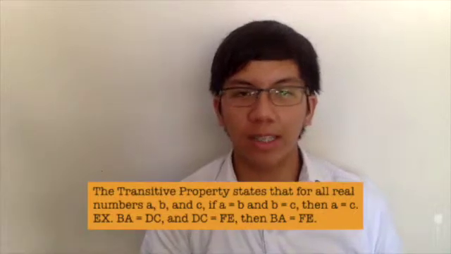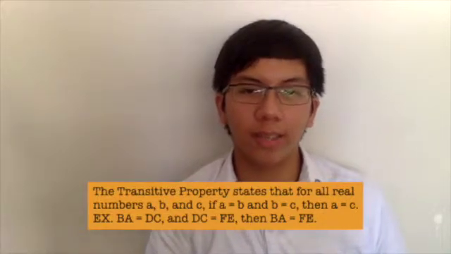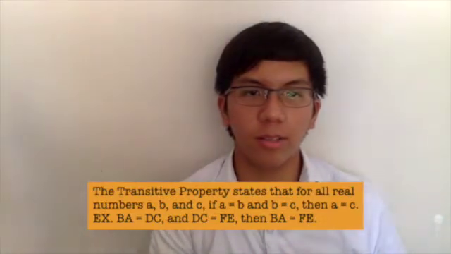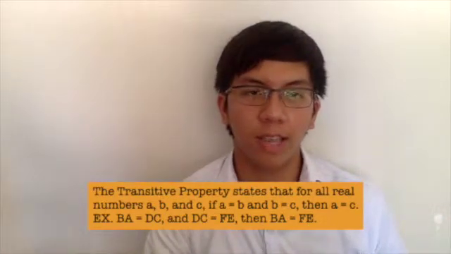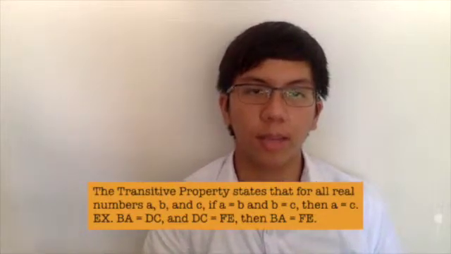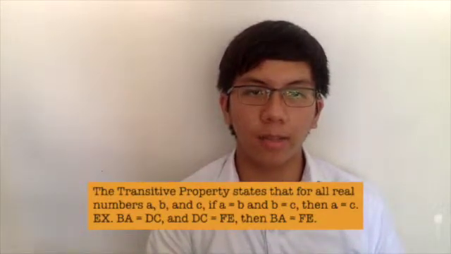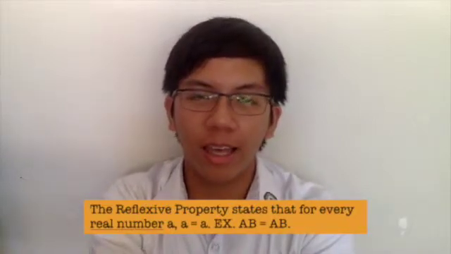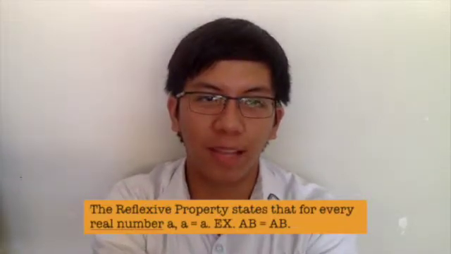The transitive property states that for all real numbers A, B, and C, if A is equal to B and B is equal to C, then A is equal to C. Example, segment BA is equal to segment DC, and segment DC is equal to segment FE, then segment BA is equal to segment FE. The reflexive property states that for every real number, A is equal to A. Example, segment AB is equal to segment AB.